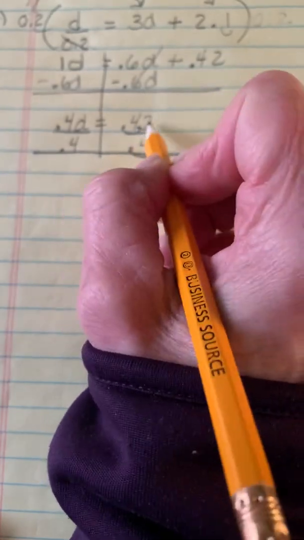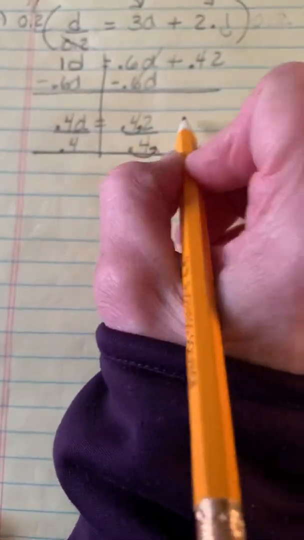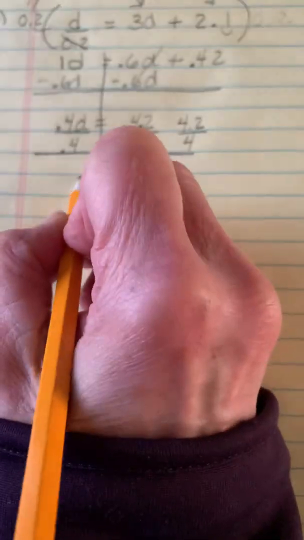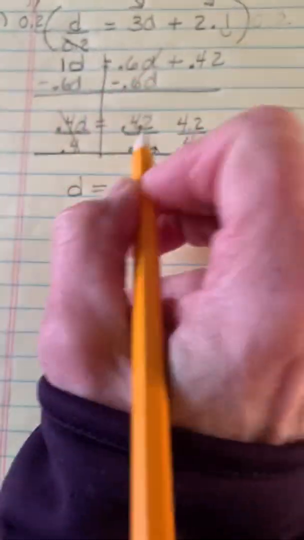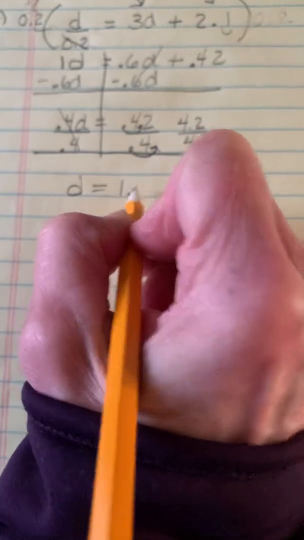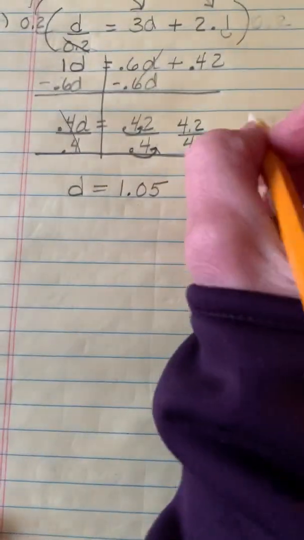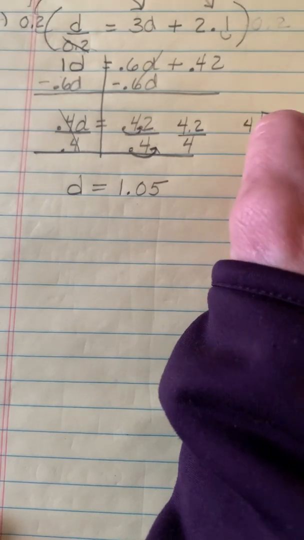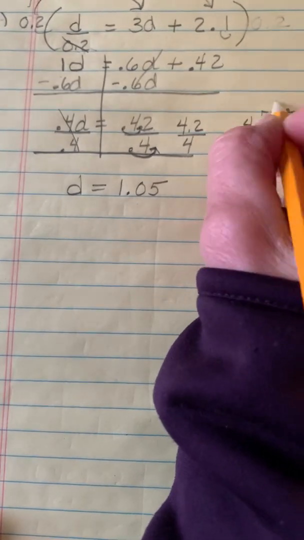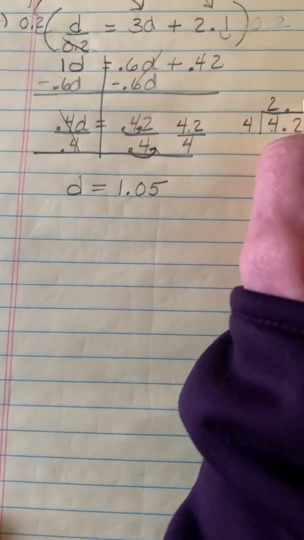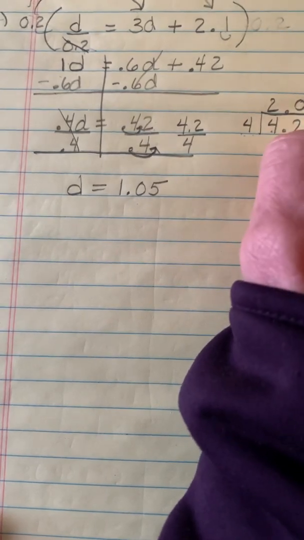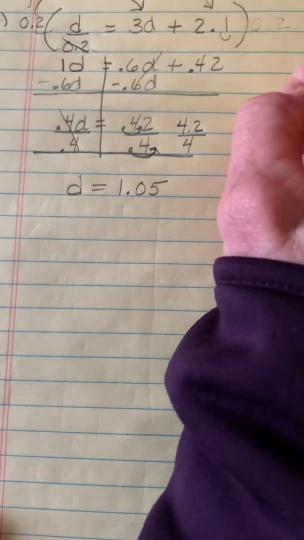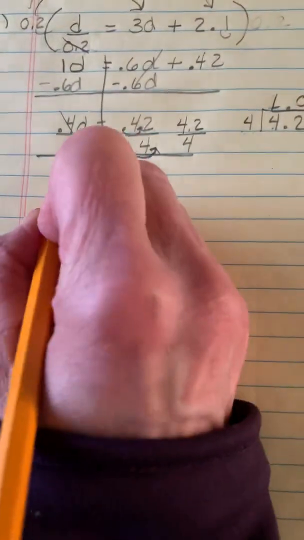It's okay if there's a decimal in the dividend, so it's going to become 4 2/10 divided by 4. D cancels, equals 1 5/100. If you don't know, go over there and divide. 4 goes into 4 twice, goes into 2 0, but it goes into 20 5 times.